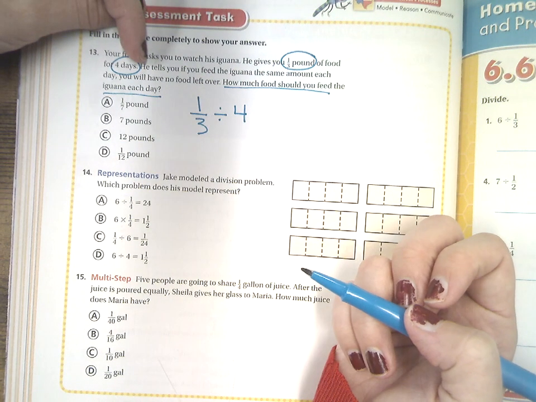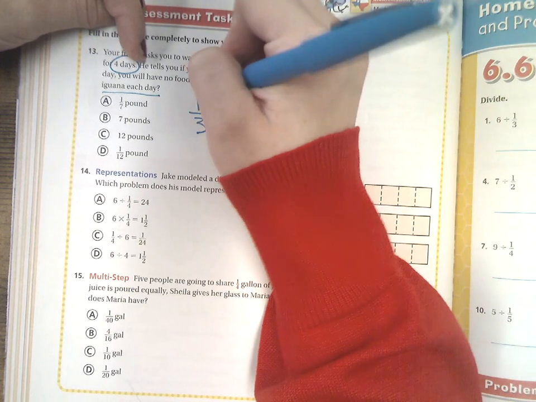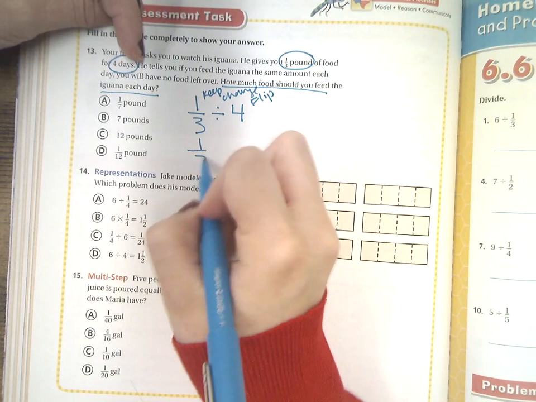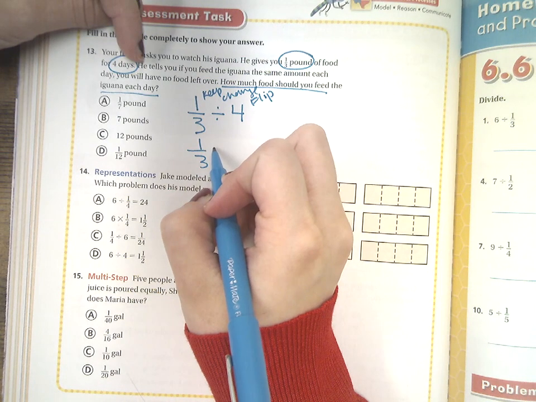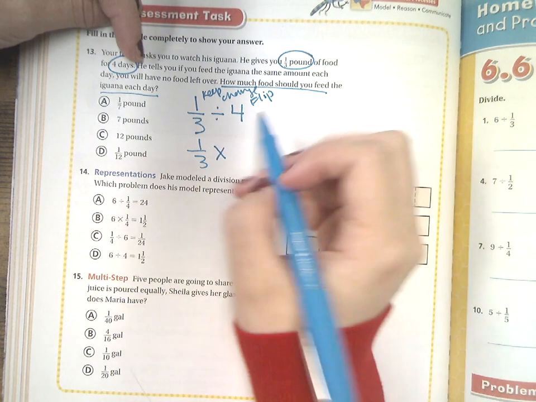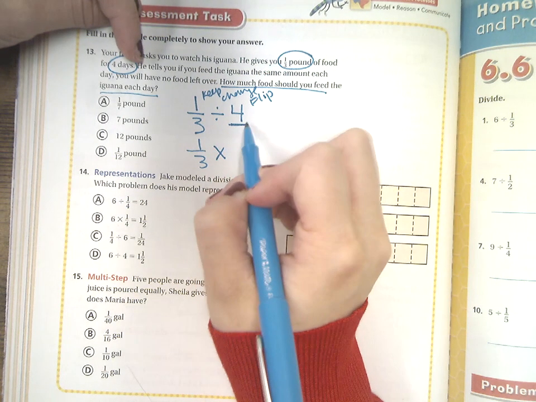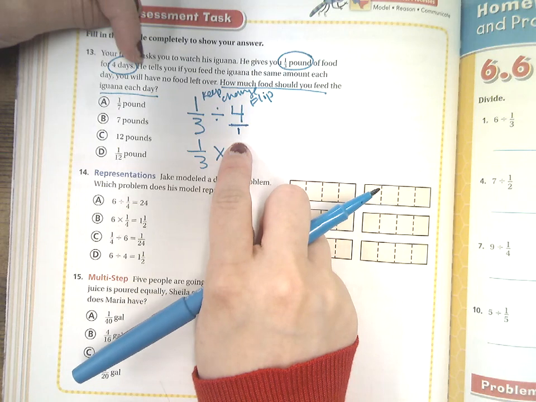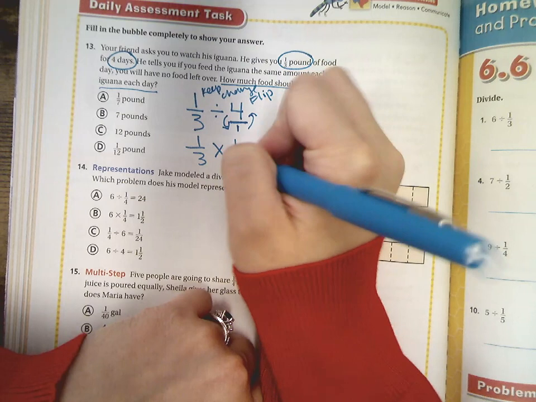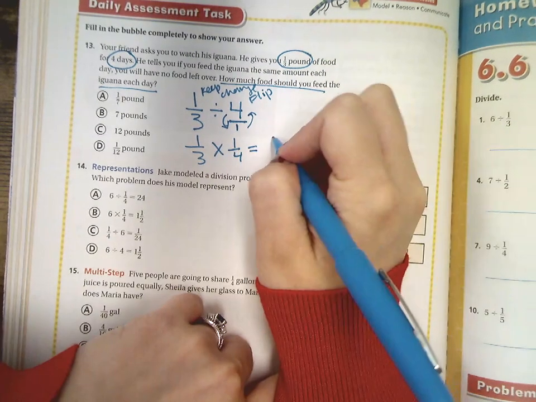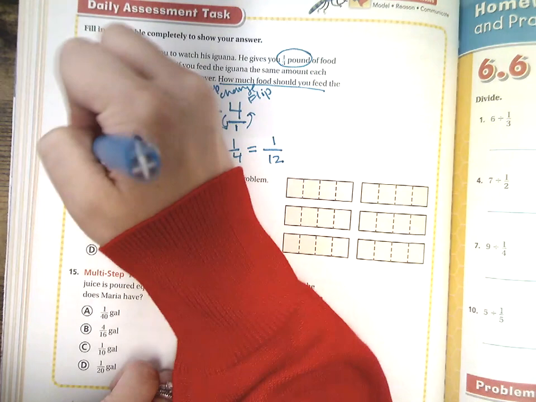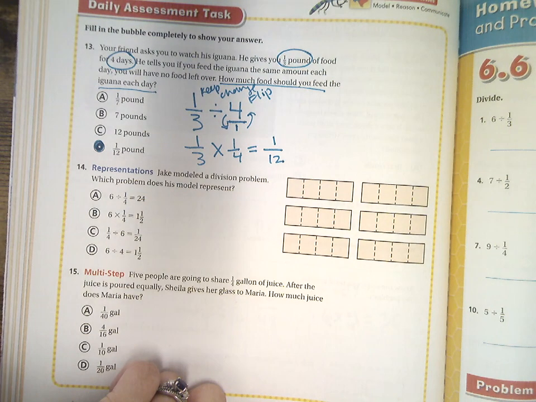So I'm going to follow my method. I'm going to keep, I'm going to change, and I'm going to flip. So I keep 1/3. I change the division to what? What's the opposite of division? Multiplication. And then I flip this. Remember, all whole numbers are over 1. So I flip it to 1/4. 1 times 1 is 1. 3 times 4 is 12. So I get D, 1/12 of a pound every day.